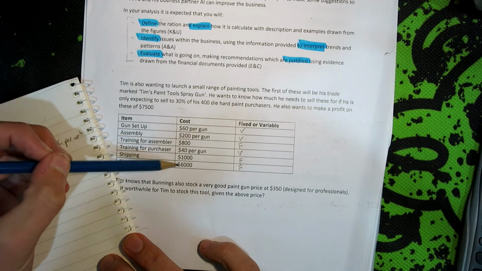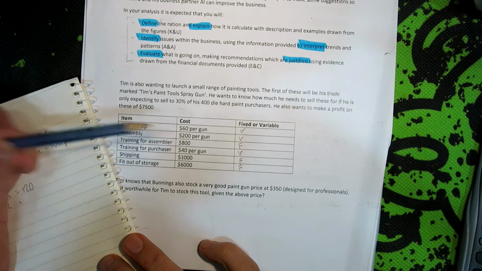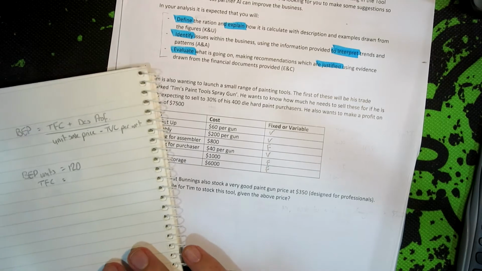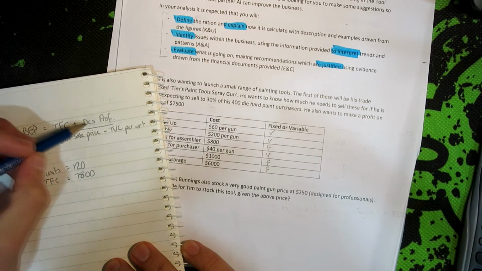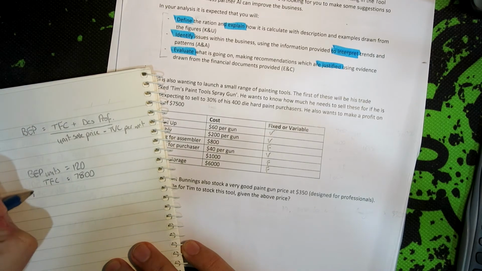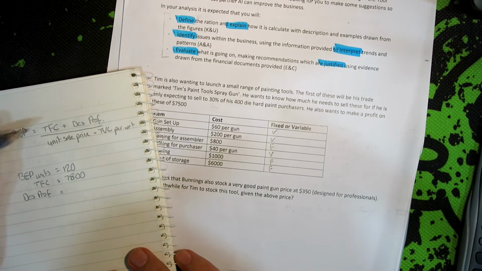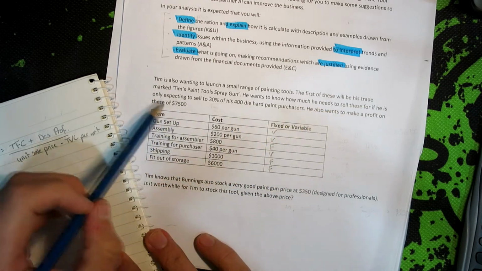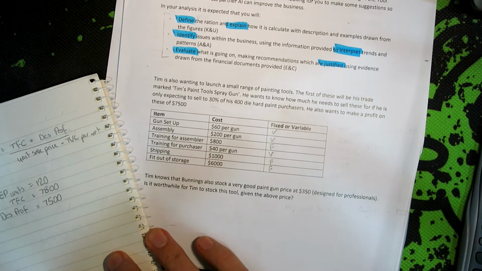So we've got 800, 6,000, 7,000, 7,800. Our total fixed cost is 7,800. Desired profit: he also wants to make a profit on these of $7,500.